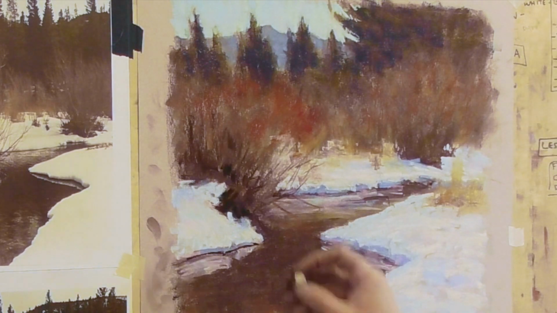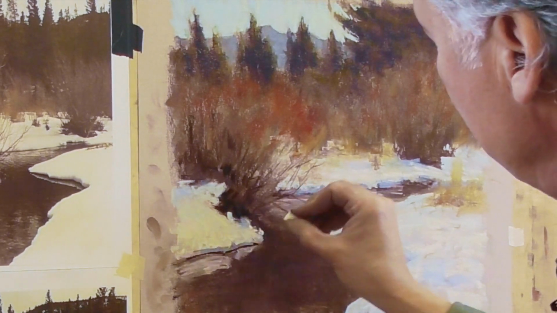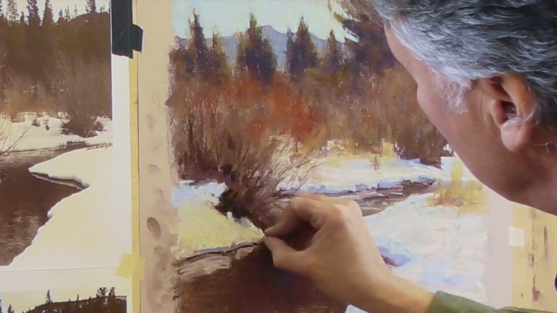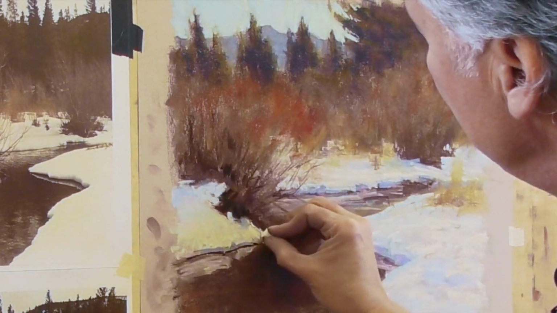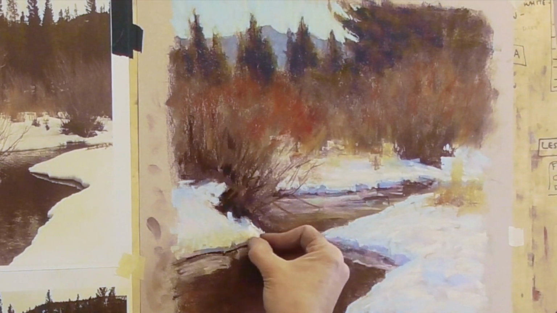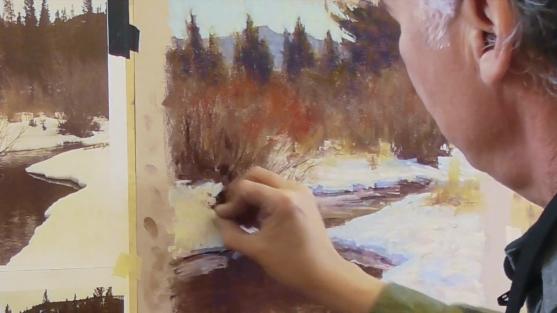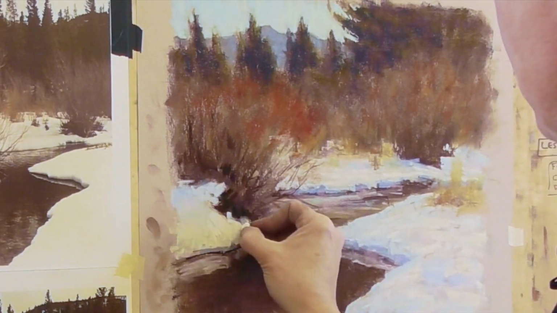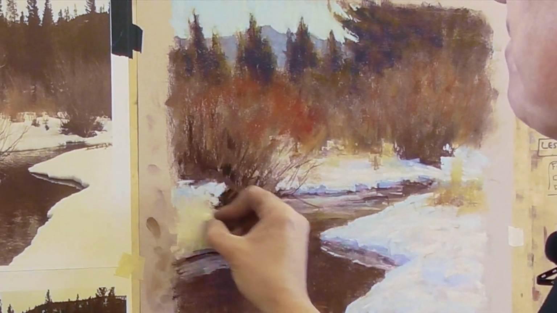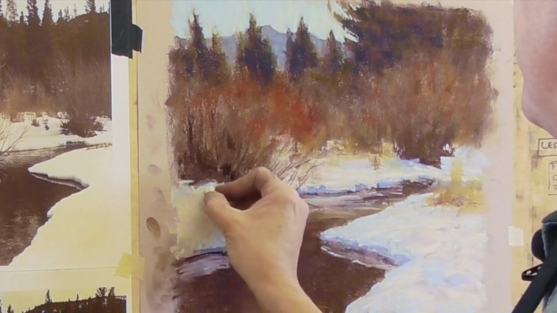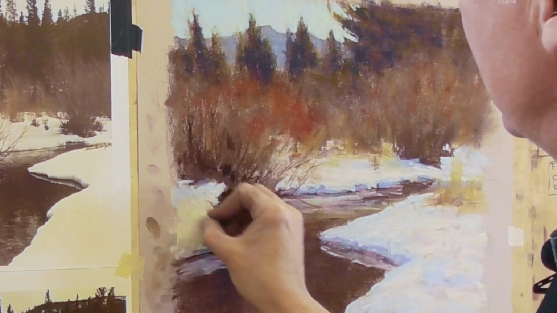This is where you can really use sharp edges too to draw the eye. So I'm going to press down really hard. And then of course, as it goes away from that area, I can lose that shape a little bit.